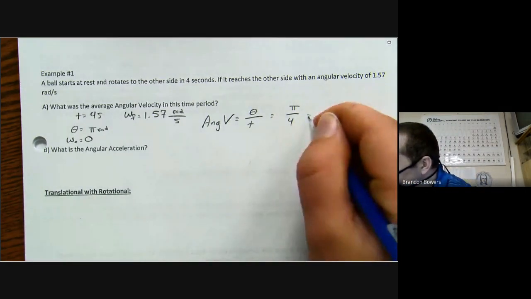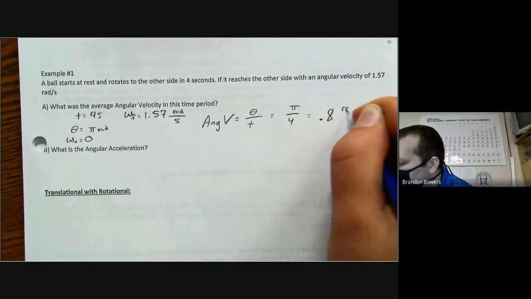I got 0.785, so 1 sig fig would be 0.8. Can we just leave it as pi over 4? No. All right. So that would be 0.8 radians per second.